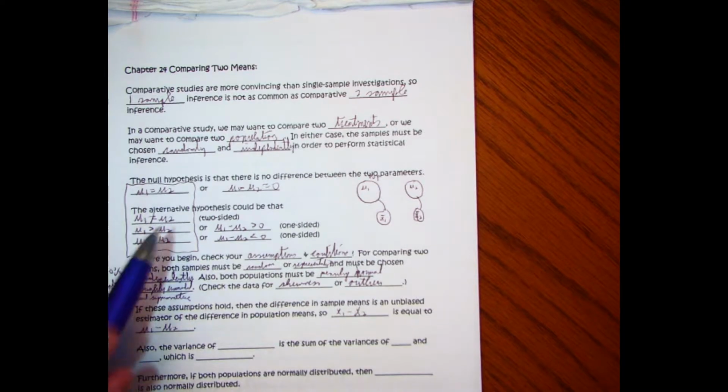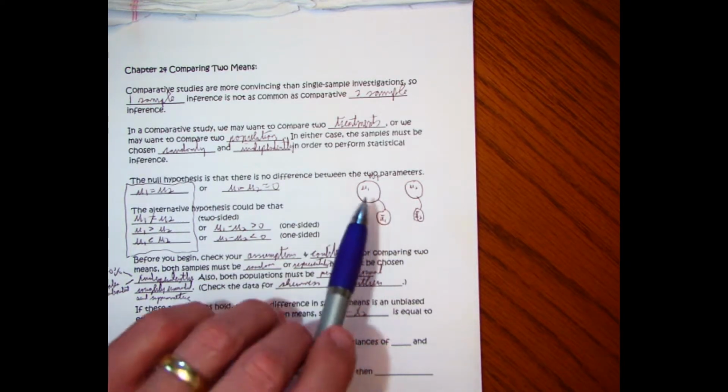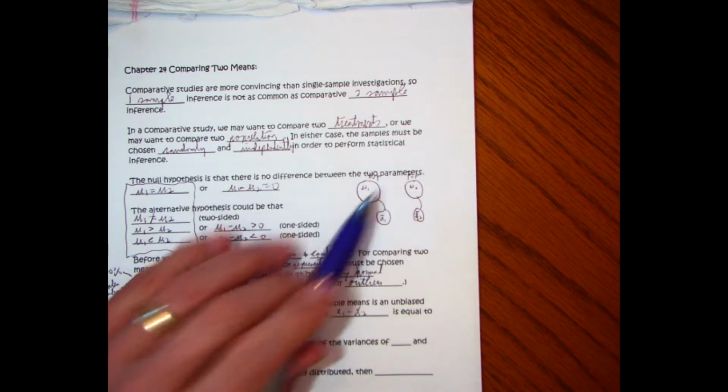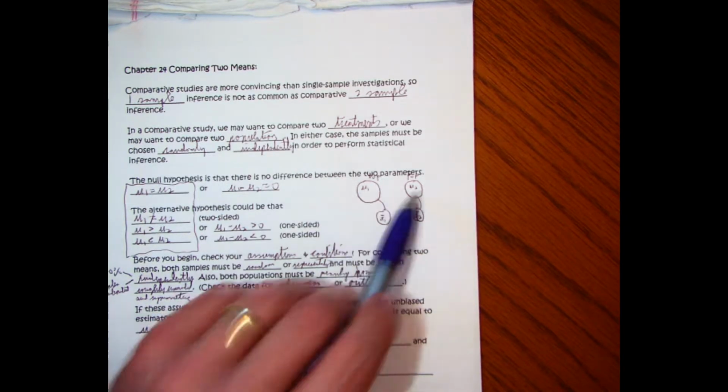And we're saying, if we subtract, what do we estimate the difference in these two populations to be? That's basically what we're doing. And how do we estimate that? We estimate that by subtracting the results of our two samples. So what we're hypothesizing is there's no difference between these two populations. We're saying mu1 equals mu2.